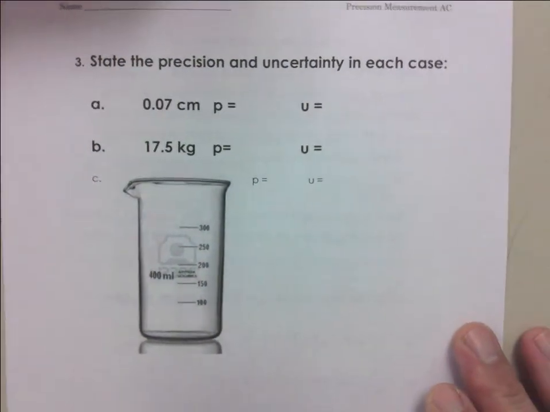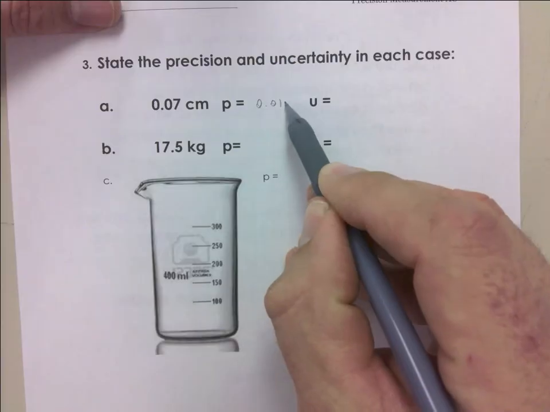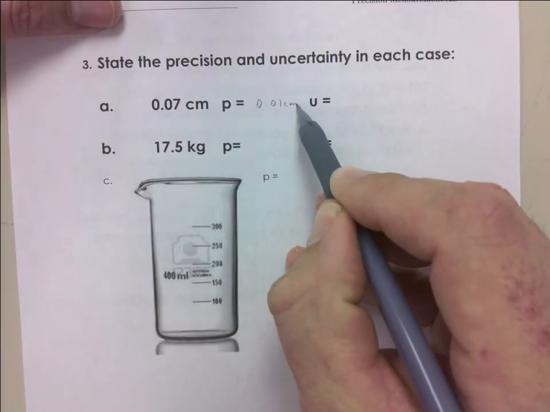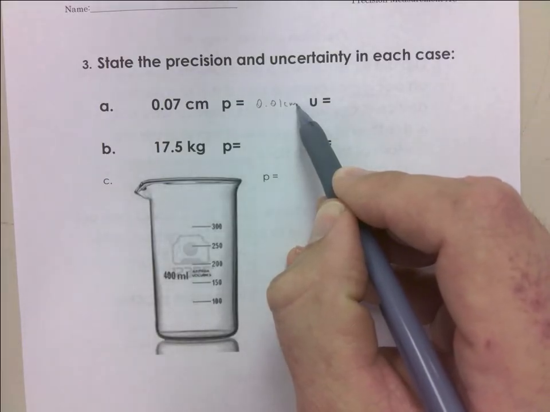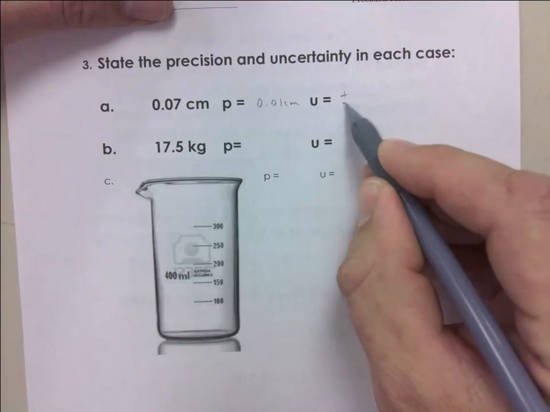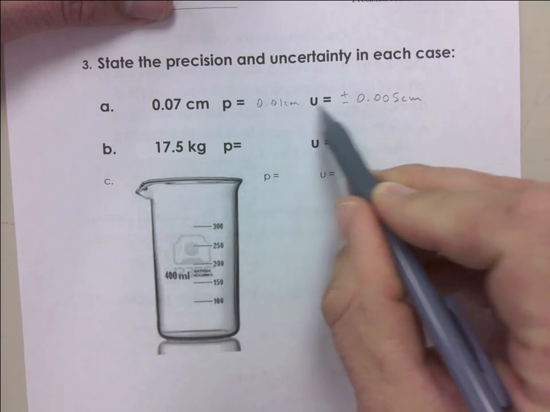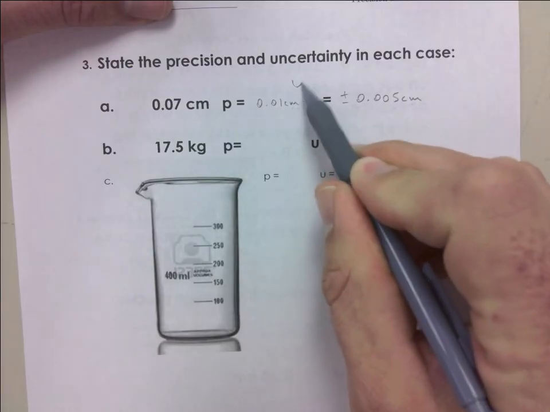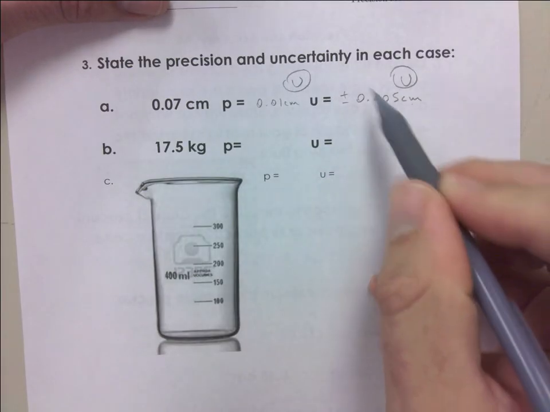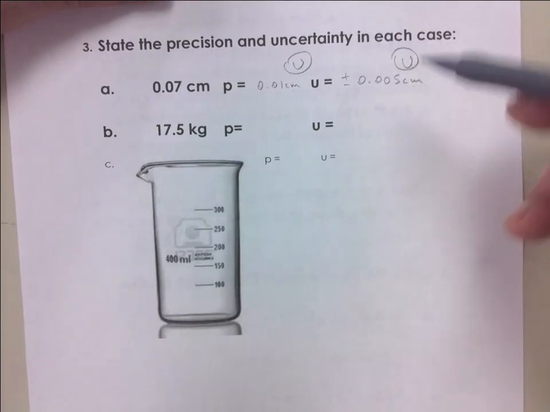Okay, state the precision and uncertainty. Precision here is 0.01 centimeters. Okay, hold on. Every time you miss a unit on this page, you take off half a mark. I just want you to learn to make sure you have units. This will be plus or minus 0.005 centimeters. Actually, only maximum half off per question, okay? Even if you missed both, still put units, right? But you only take off half a mark once. The plus or minus is optional at this point.